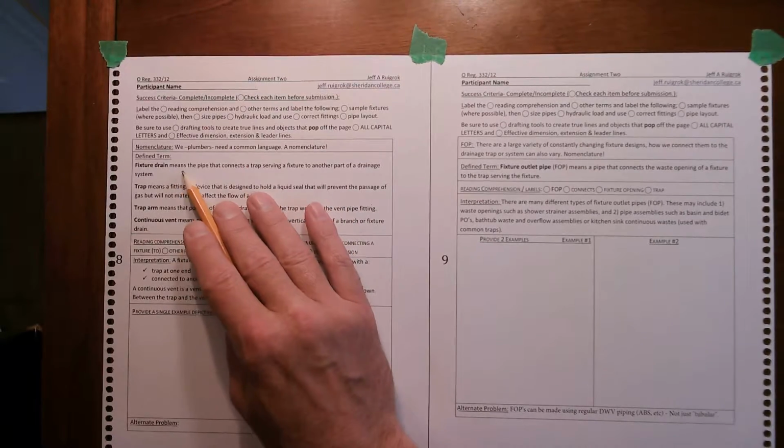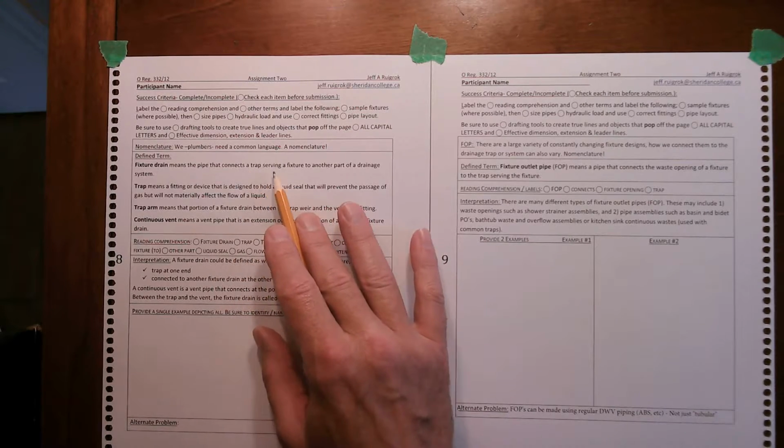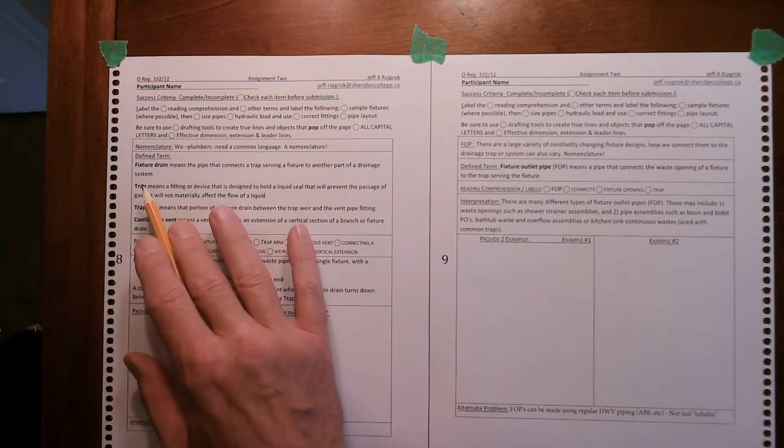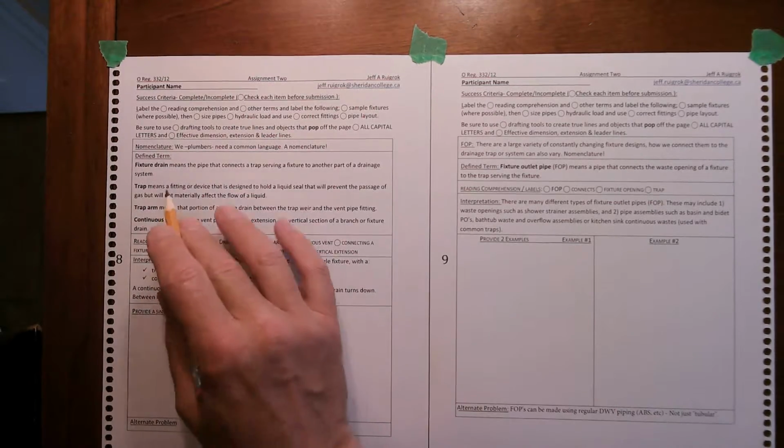We'll start with fixture drain. It just means the pipe that connects a trap, serving a fixture, to another part of the drainage system. So that's pretty easy, I think. So let's just look at that. Well, let's look at what a trap first means.